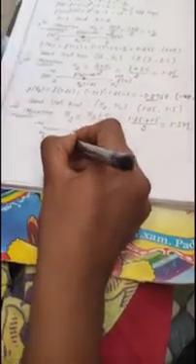Now find f of x3, where x3 is 1.375. That is 1.375 whole cube minus 1.375 minus 1, which is 0.2246. Here we get f of x3 as positive. So f of x2 is negative, f of x3 is positive, and f of x1 is positive.